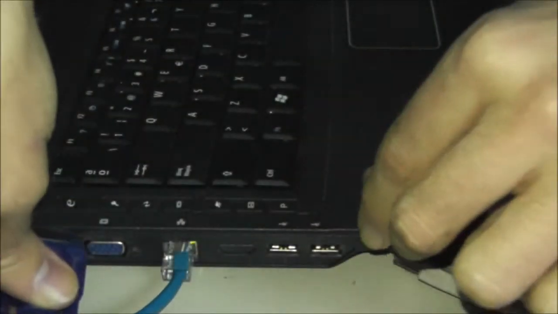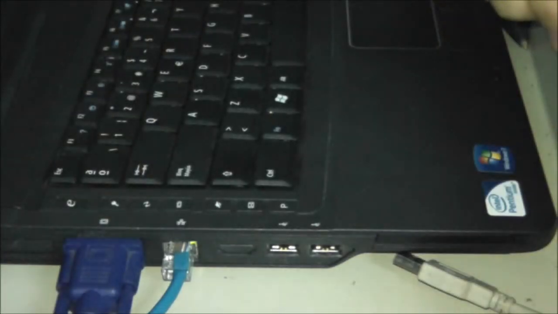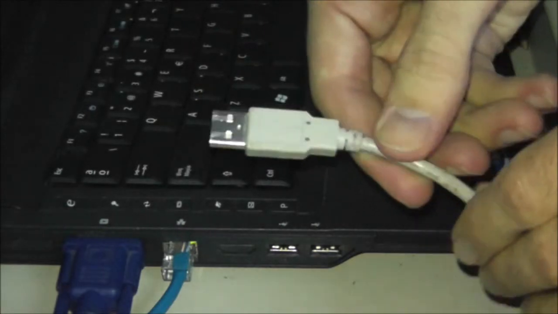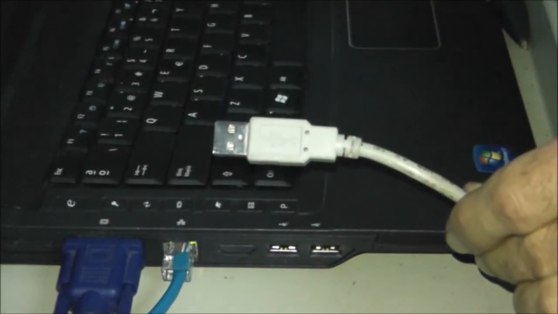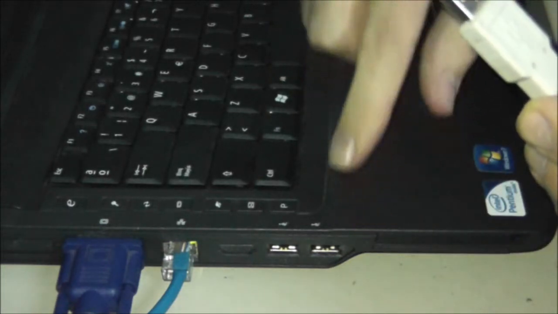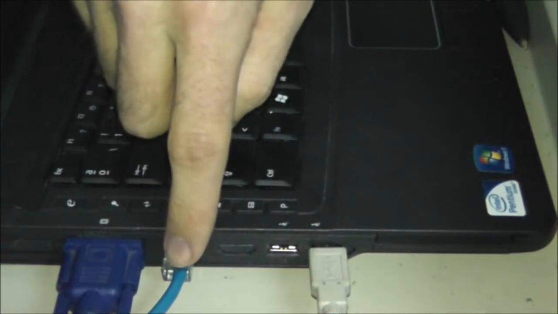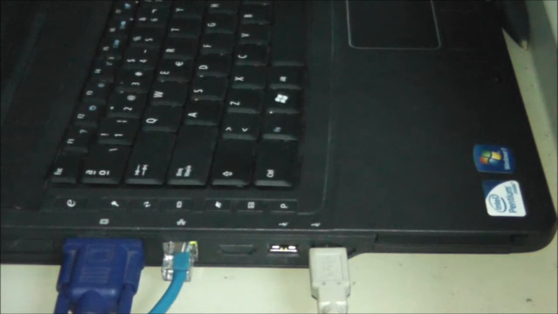I'll just plug this one in to the port on the computer, and it should make a noise to tell me it's connected. There we go. And the other connection that we need is the cable which connects to the whiteboard itself, which is just a standard USB connector, and that just goes into one of these ports here. The third cable that you can see here is just the network cable which is providing internet to the computer.